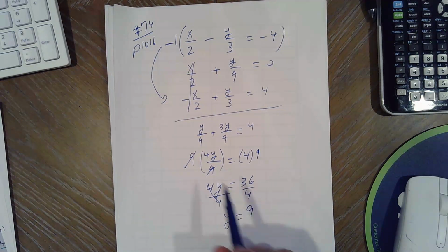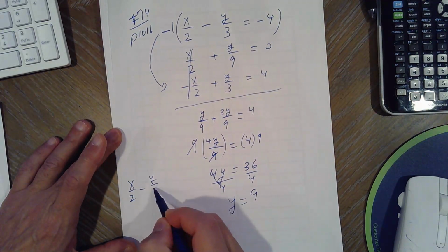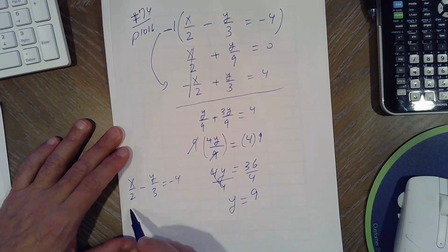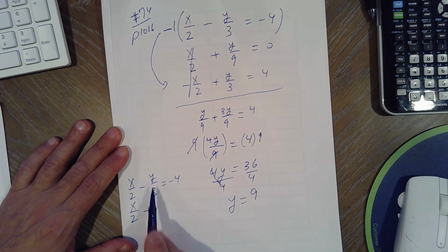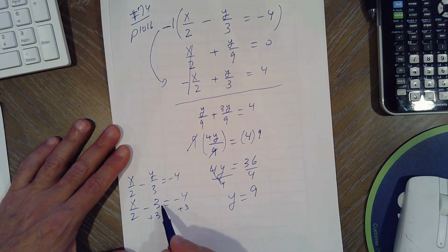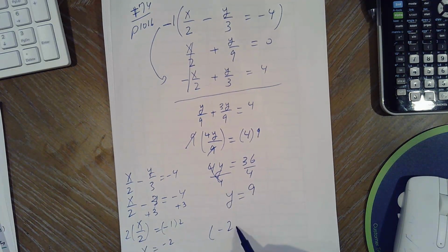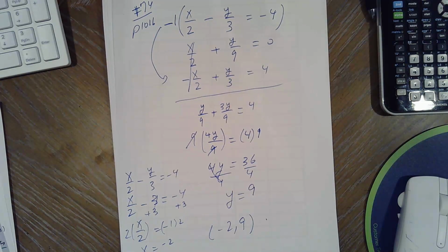And then you can just plug it in the top equation. x over 2 minus 9 over 3 is negative 4. Add the 3. x over 2 is negative 1. Times by 2, x is negative 2. So negative 2, 9 is the solution.